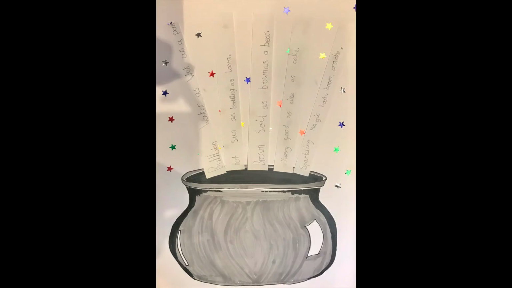Here's an example of what Amber and Isaac got up to this week. I wonder if you could make a spell poem just like them. I bet you can, because you're so clever. I can't wait to see your amazing cauldron spell poems with all your adjectives and nouns and similes and onomatopoeia words. Let's see how many crashes and bangs and drip drops and pitter patters you can put in. Can't wait to see them.